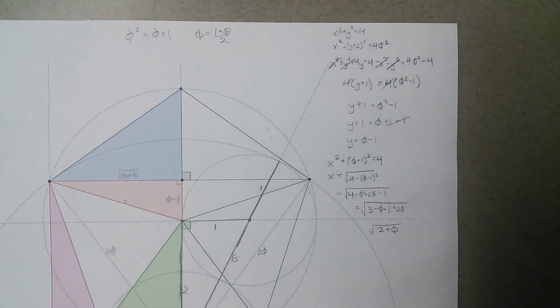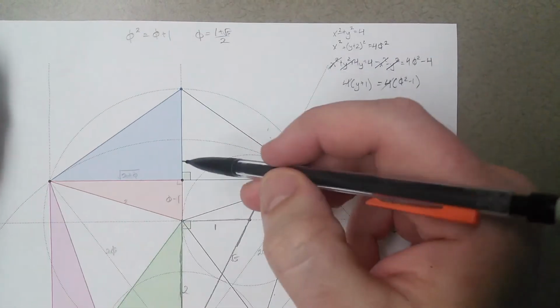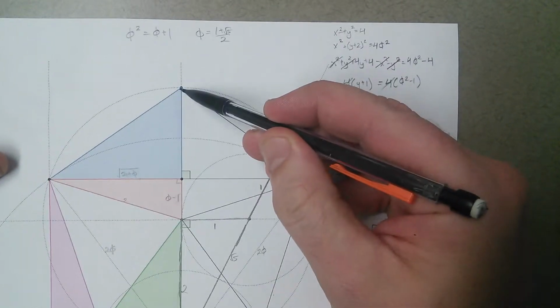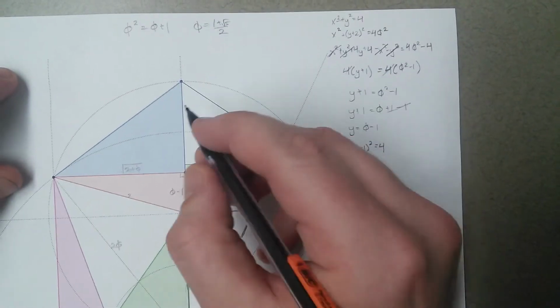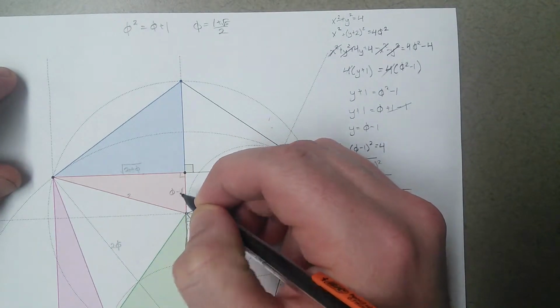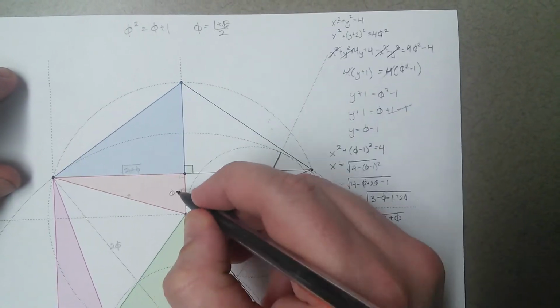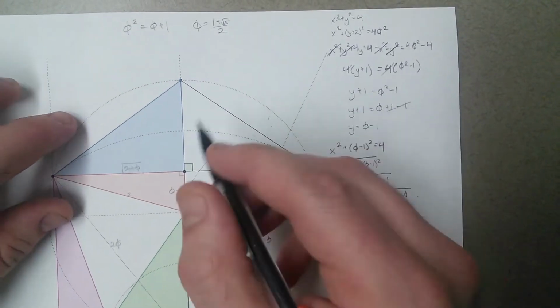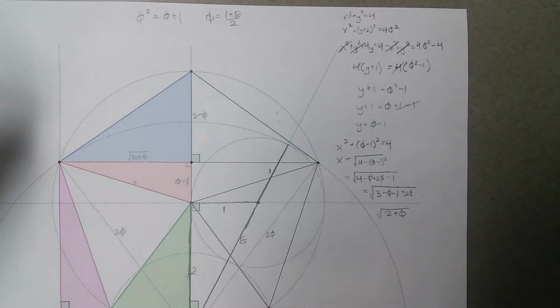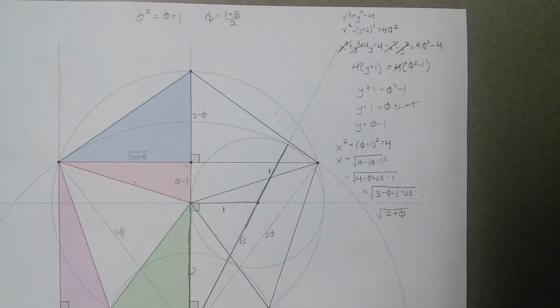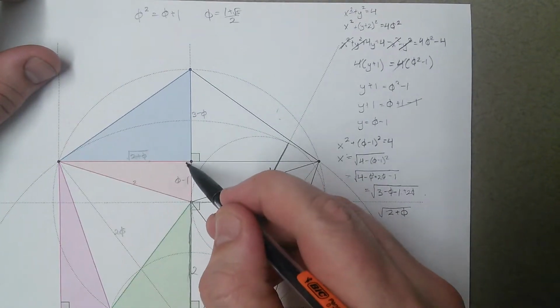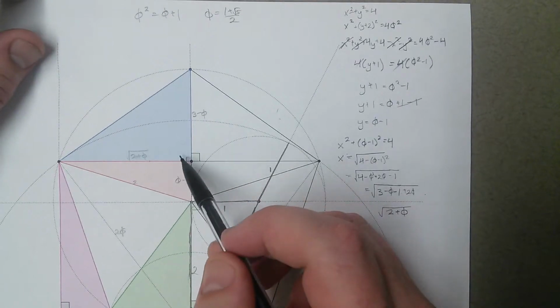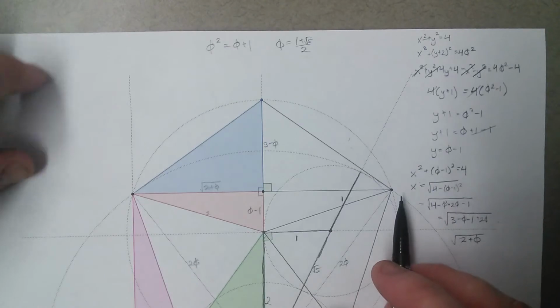Okay. Now, remember that the length from here to here is 2 because it's a radius of that first circle. So this length here has to be 2 minus this, right? So it's 2 minus phi plus 2 minus phi plus 1, so that's 3 minus phi. Okay. That is what that length is. So we can get one of the sides of our triangle because this is also a right angle. So now we can use the Pythagorean theorem to get what this length is. Okay. So let's continue over here.